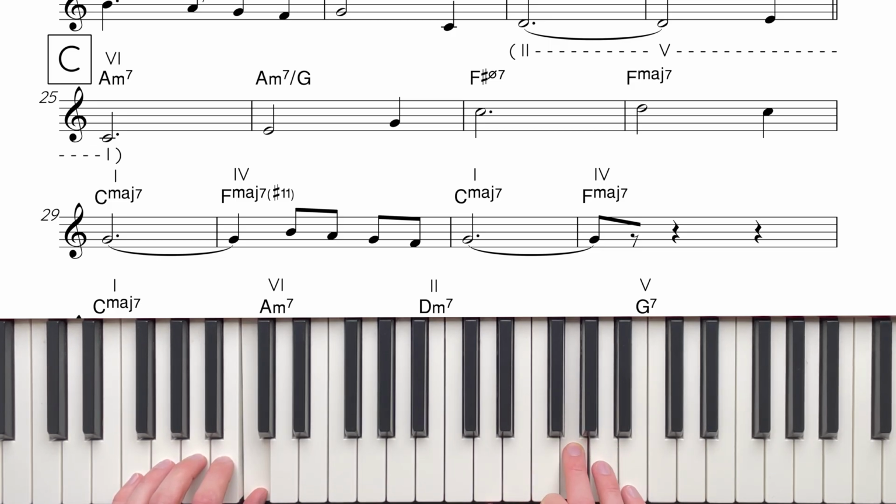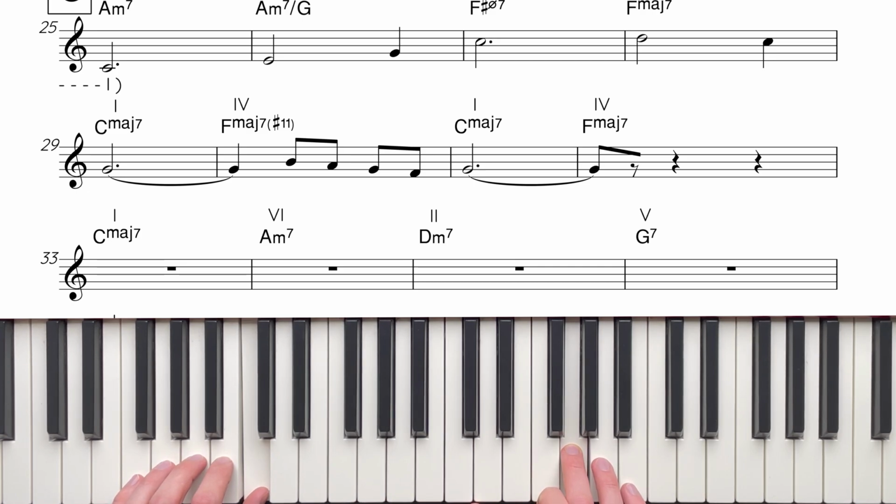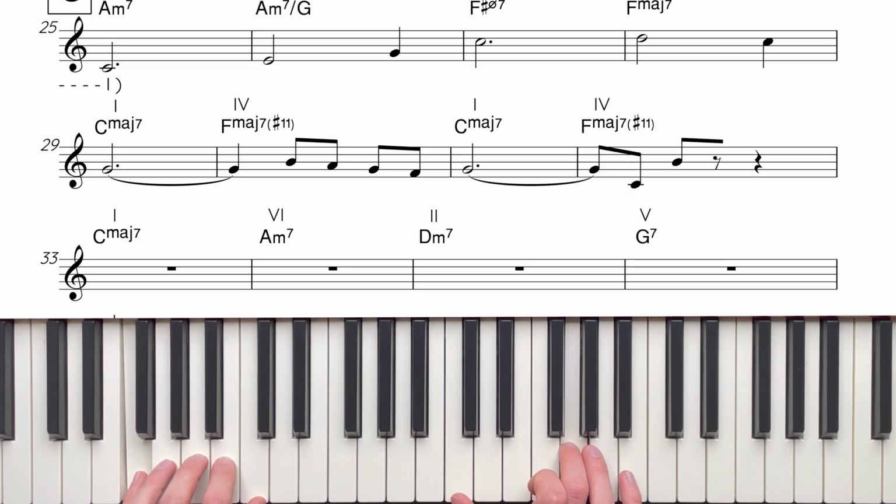Just like the A section, phrase 3 is then a development of phrase 2. It begins with a pickup, rising from the 5th, C, to the sharp 11, B, before walking down through the F Lydian scale to the root F. The phrase ends by rising to the 2nd, G.